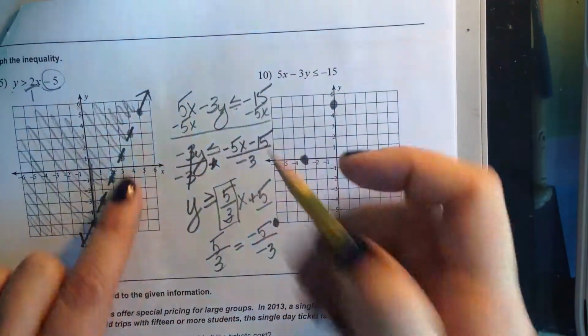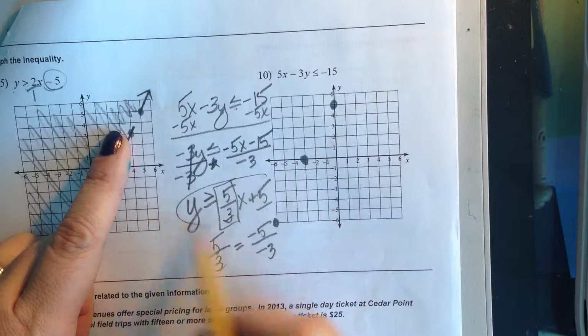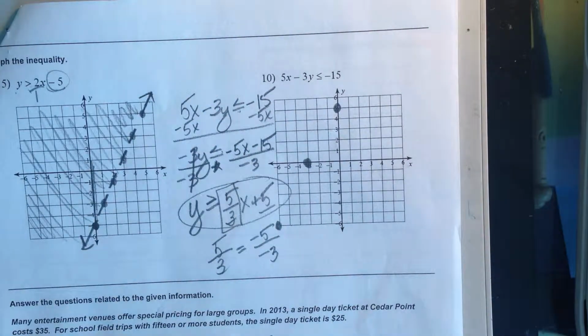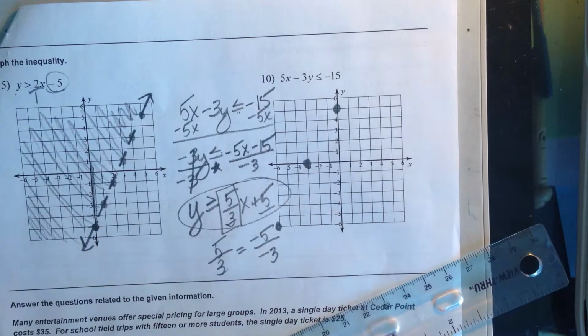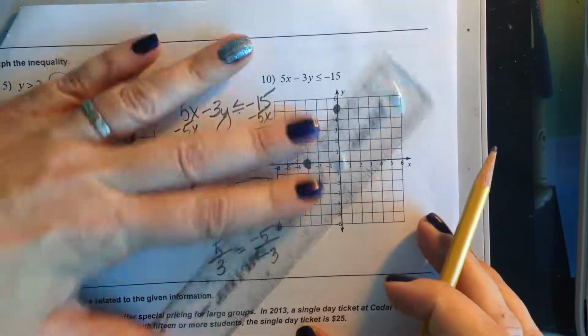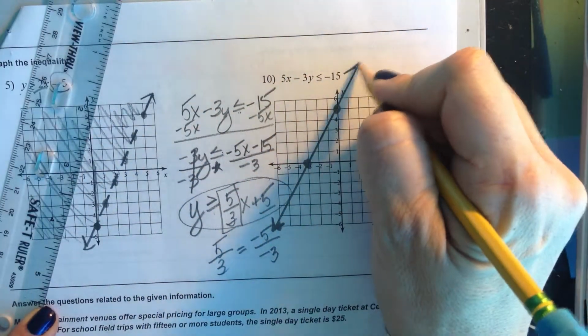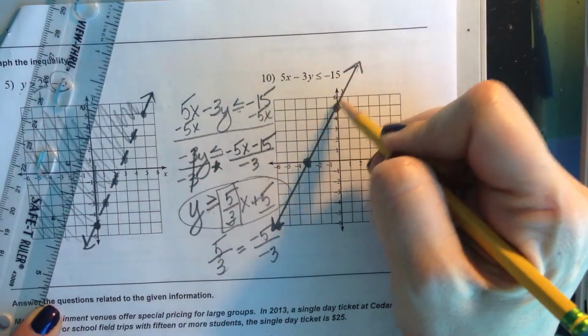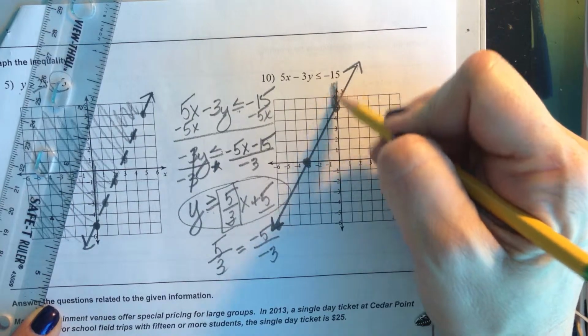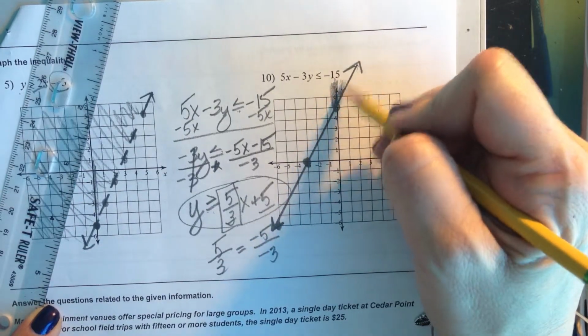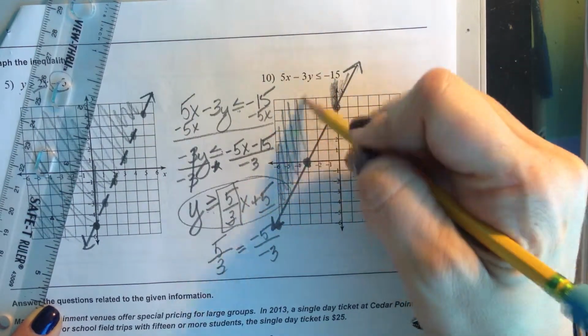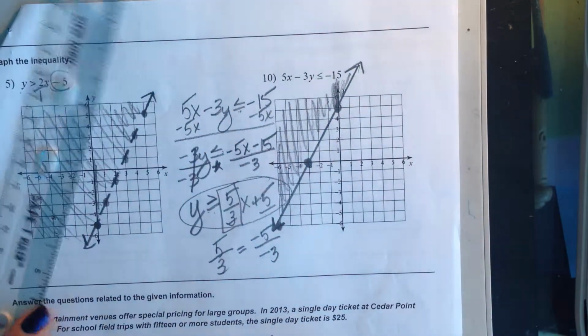Now going back to the details, where's my equation? Geez, sorry. All of a sudden I have a scratchy throat and I'm sneezing. Great. Y is greater than or equal to. I'm going to make it a nice solid line. Greater than or equal to. If I go where the y-intercept is, that means I need to shade above it. Greater than the y-intercept. So I'm going to shade this whole side of the line for that problem.